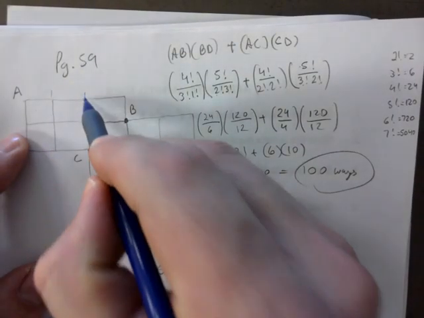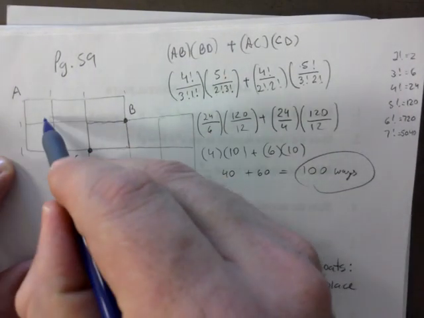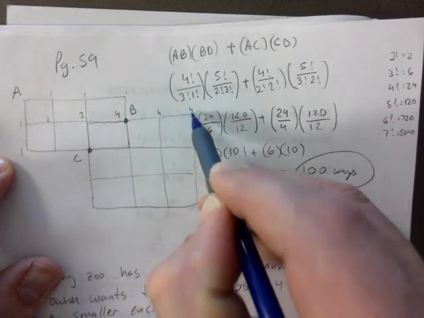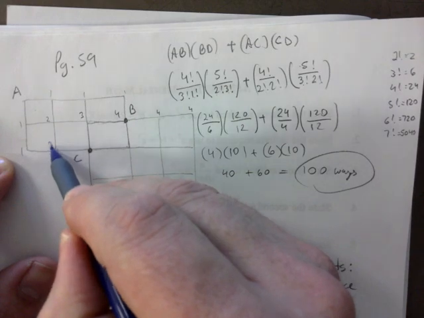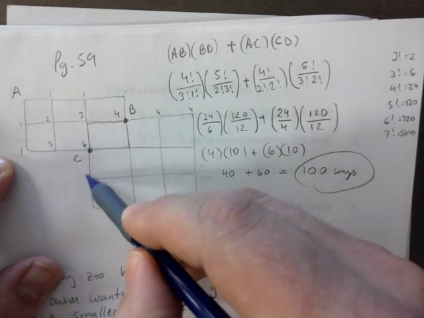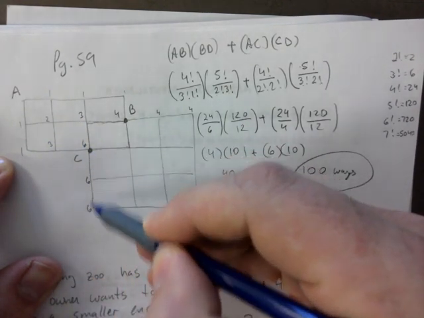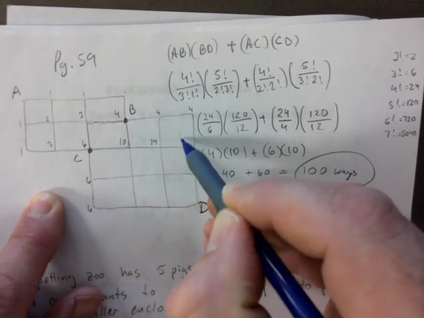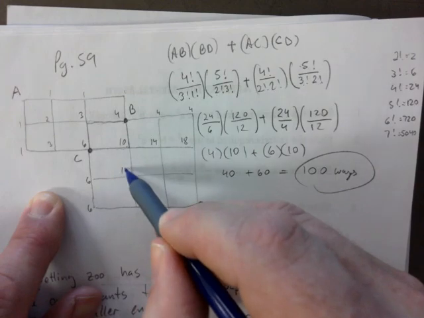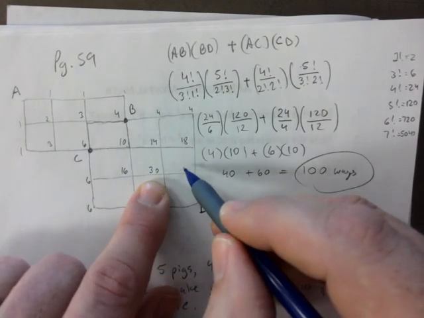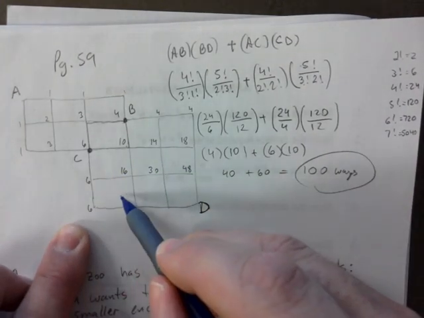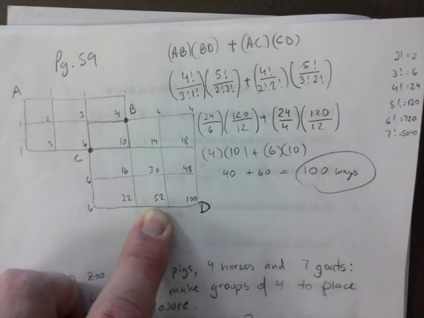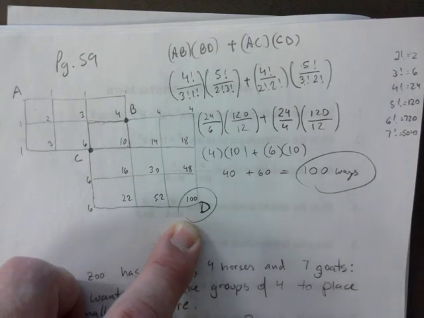Okay, I'll do it. 1, 2, 3, 4. This 4 gets carried on like this. And then this is 3, 6. This gets carried down this way. So 6 and 4 is 10, 14, 18, 16, 30, 48, 22, 52, 100, right? So regardless of how you do it, you get that.